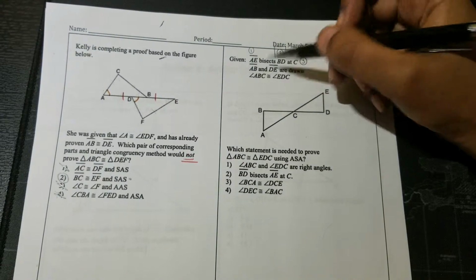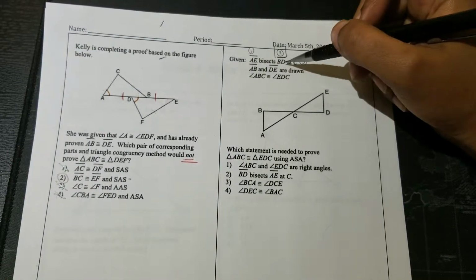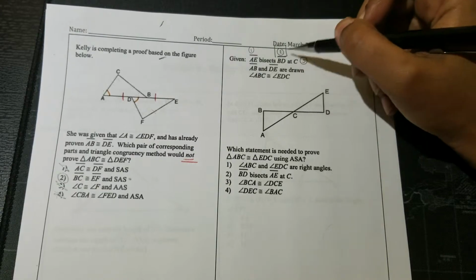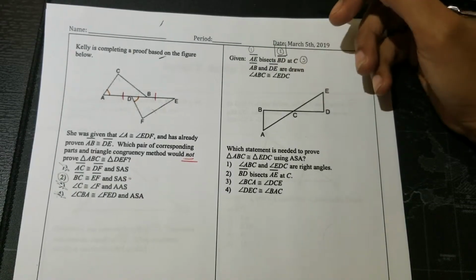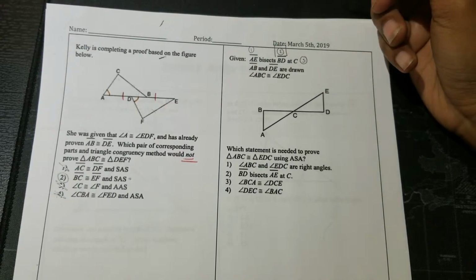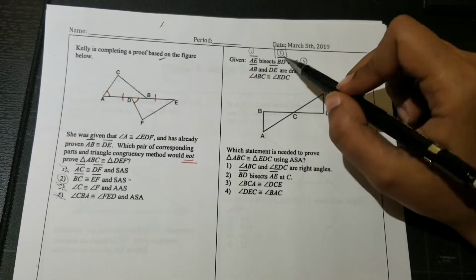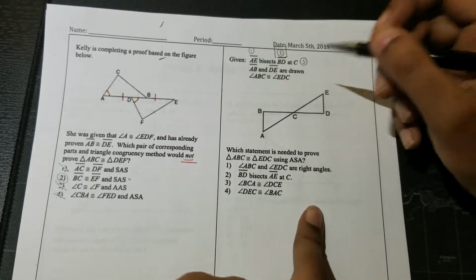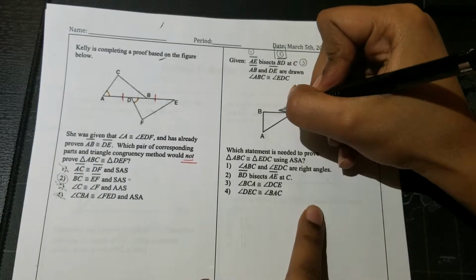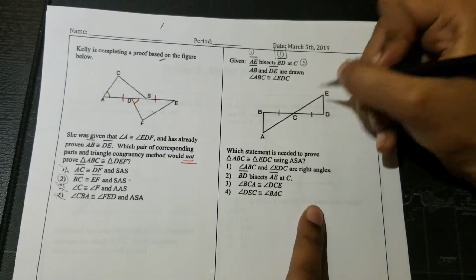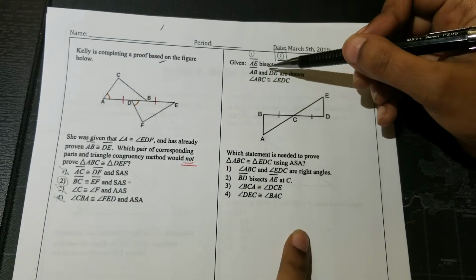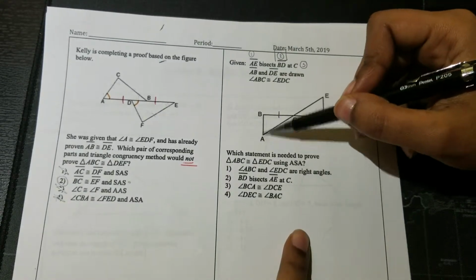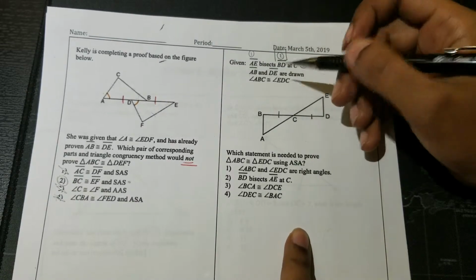If it were to say AE bisects BD and BD bisects AE, or AE and BD bisect each other, then both lines are being cut in half. But because you're just given this statement, only BD is being cut in half. So I'm going to mark that BD is cut in half. Okay. Then it tells me that AB and DE are drawn. So AB and DE are drawn. All right.